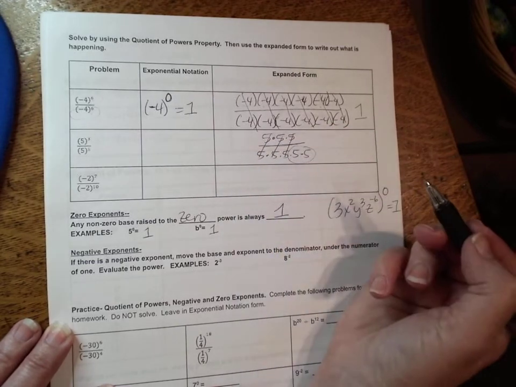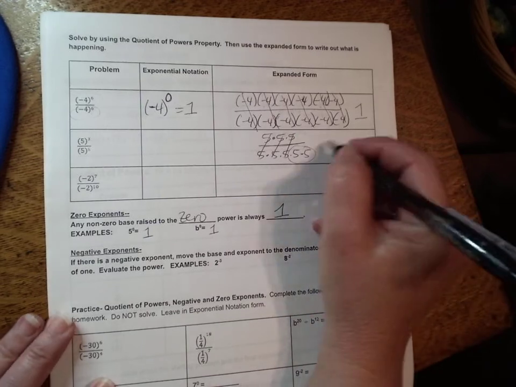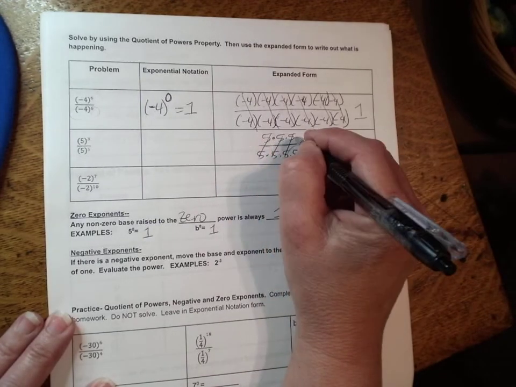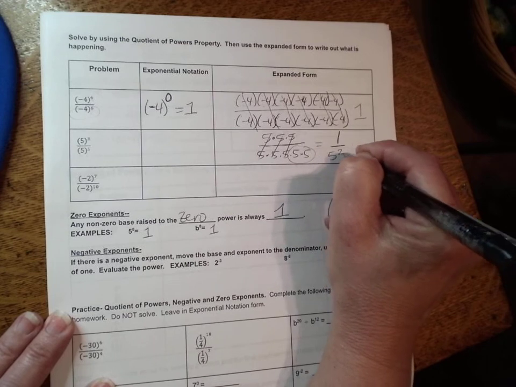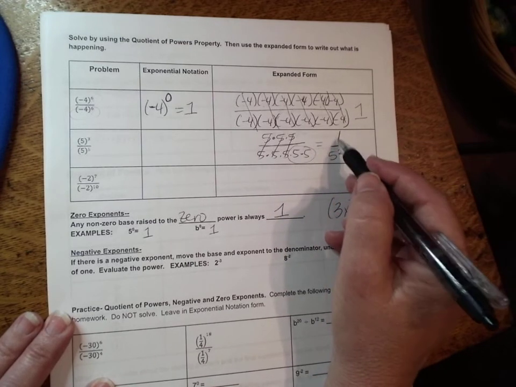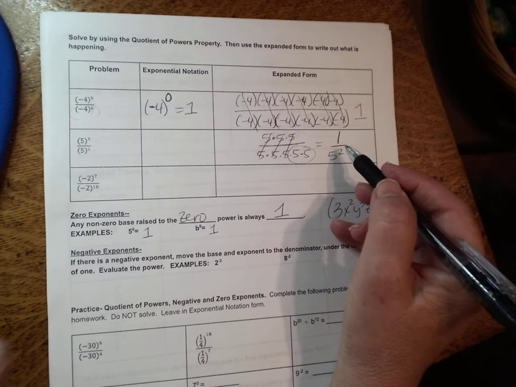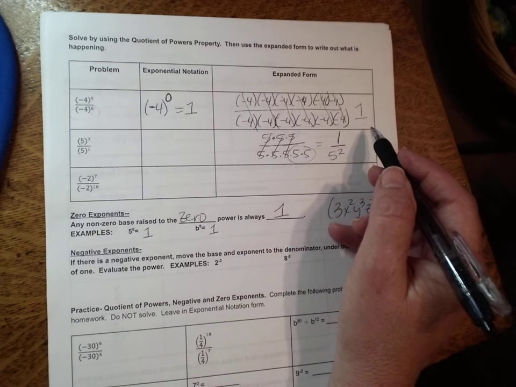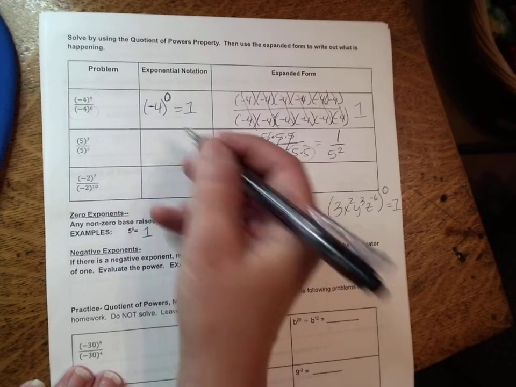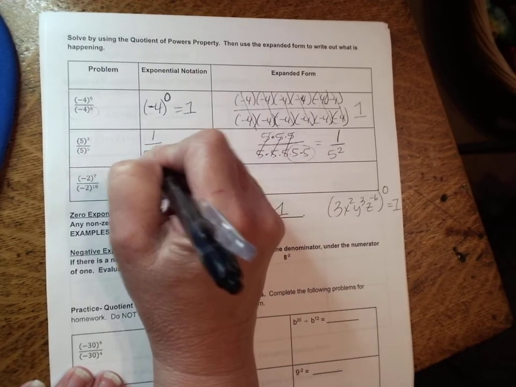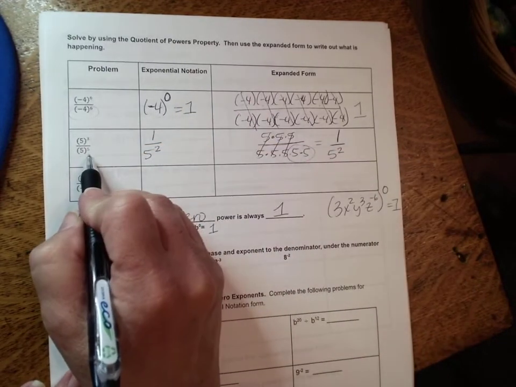Since you crossed everything out on the top, you have to have a 1 in the numerator. Don't leave that out. You can leave the denominator out of 1, but you need the numerator. So in exponential notation, it's 1 over 5 squared, because you have 2 more 5s in the denominator than in the numerator.